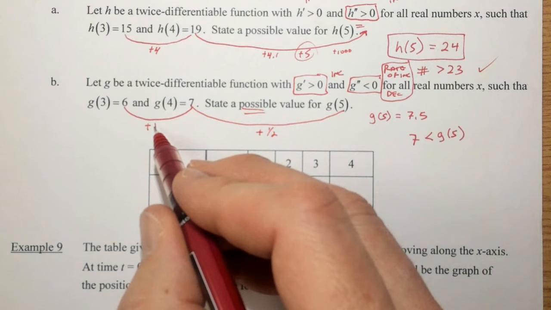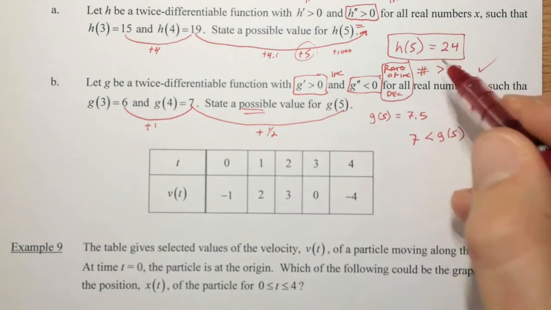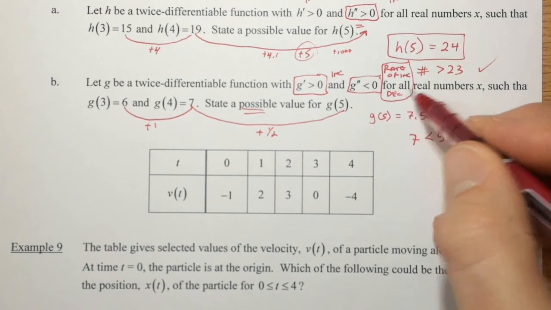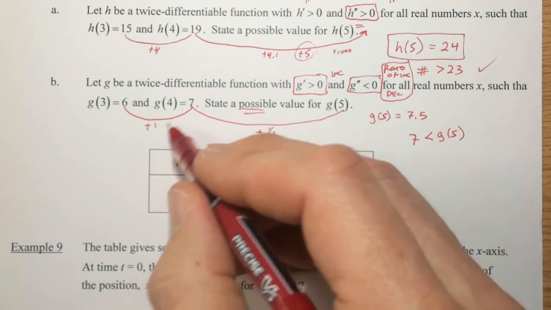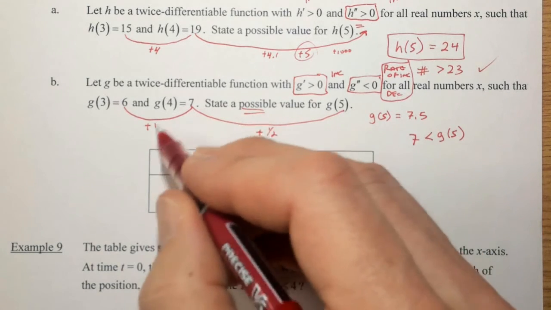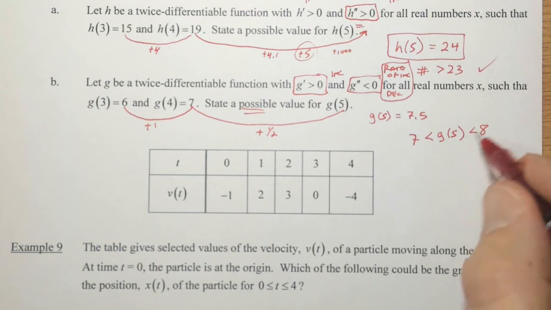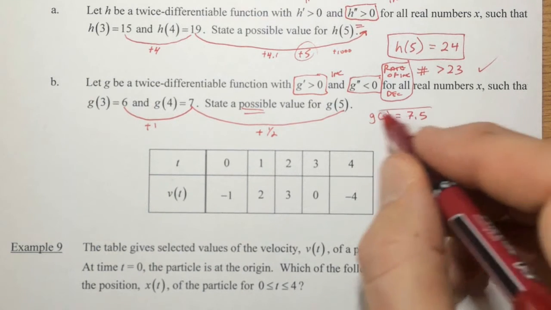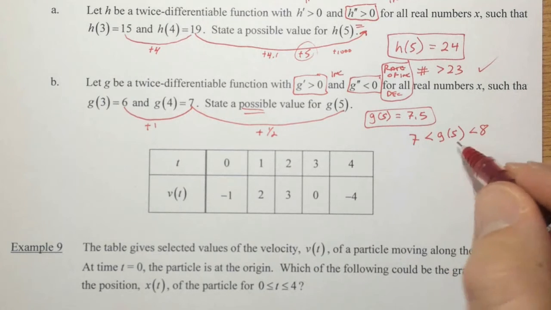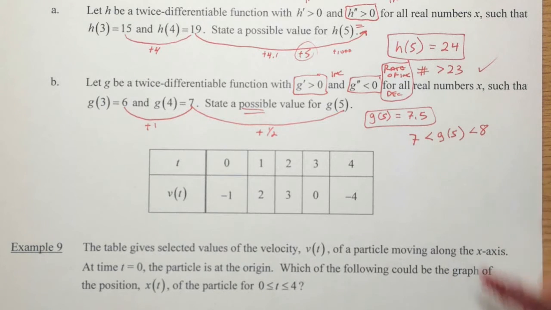We have to increase by less than 1, because we already increased by 1, and the rate that we're increasing must decrease. So if we were to increase by 1, that would give us 8, but that's not good. It has to be a number less than 8. So basically, any value between 7 and 8 would be acceptable here. And again, you might have 7.5, somebody else might have 7.25, both of you would be correct.